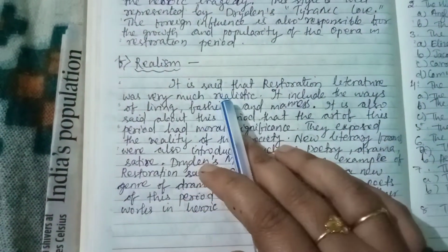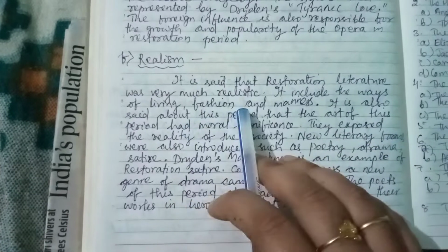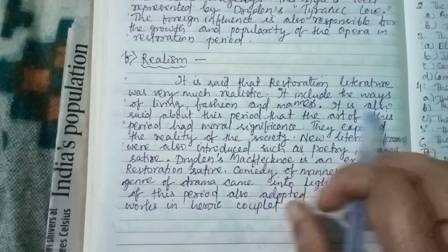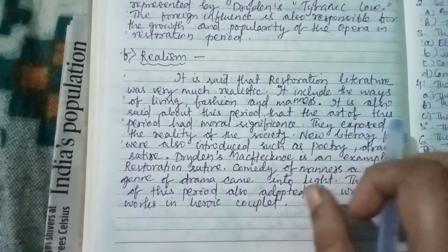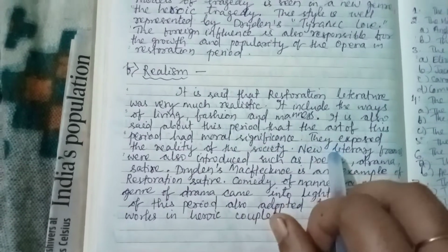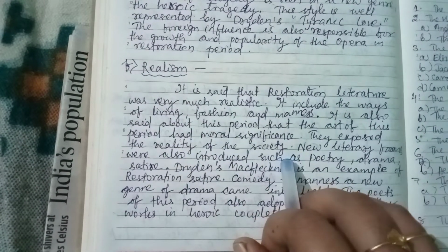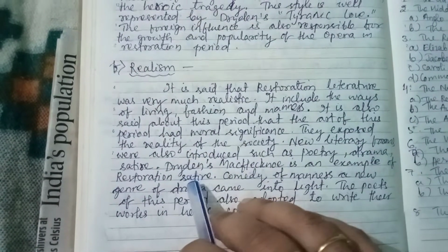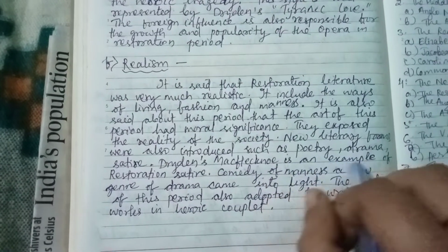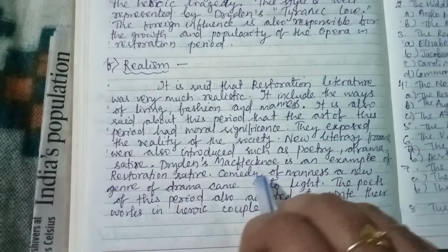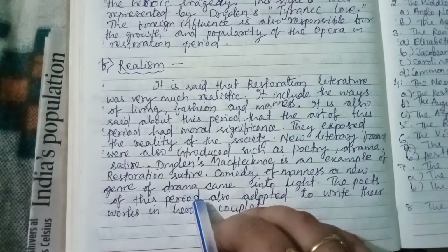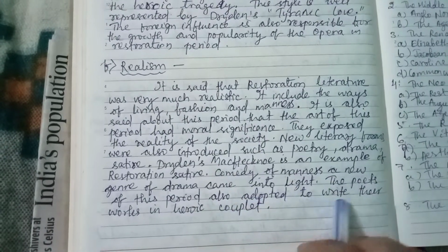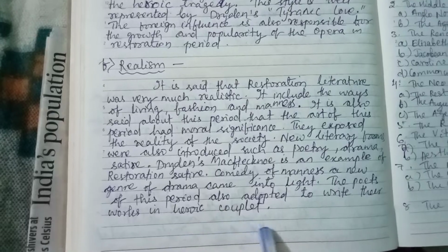Then realism. It is said that Restoration literature was very realistic. It included the ways of living, fashion, and manners. It is also said about this period that the art of this period had moral significance. They exposed the reality of the society. New literary forms were also introduced, such as poetry, drama, satire. Dryden's Mac Flecknoe is an example of Restoration satire. Comedy of manners, a new genre of drama, came into light. The poets of this period also adapted to write their works in heroic couplets.